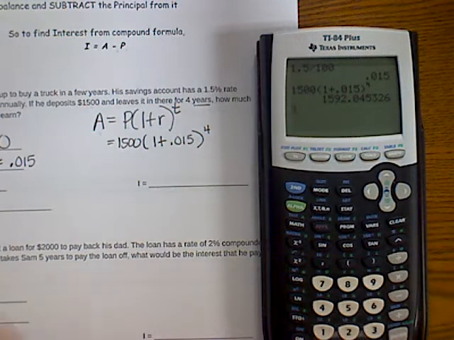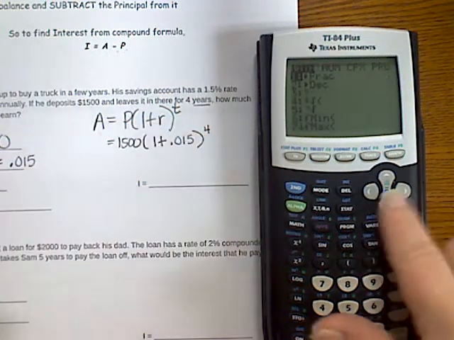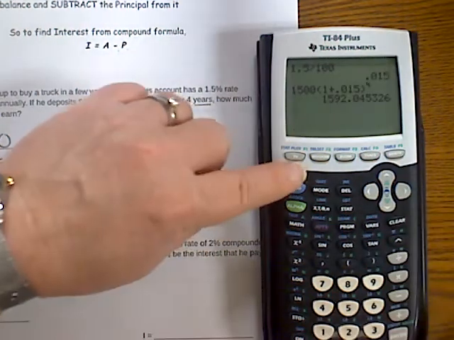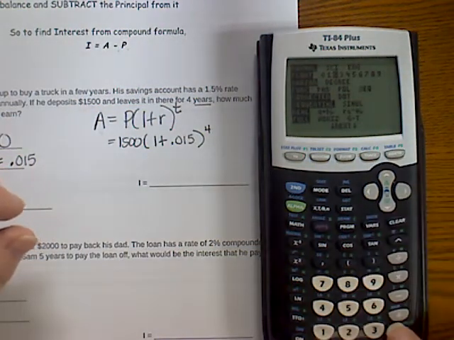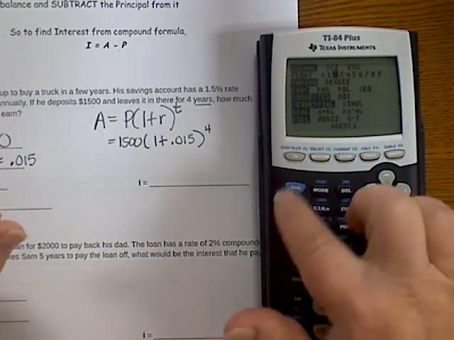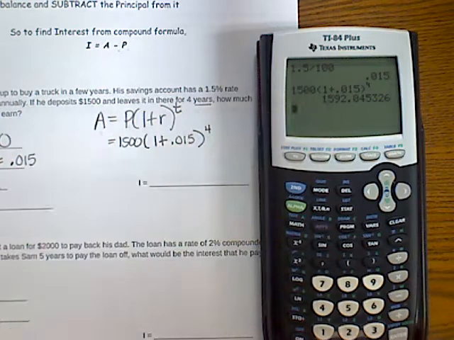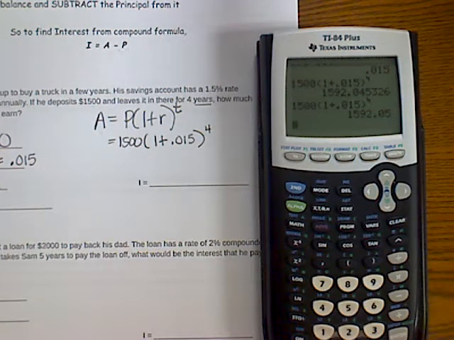Ooh, now this doesn't round it like money, does it? So what can I do if I don't know how to round? I can go to mode. I'm sorry, I hit the wrong button. I can go to mode, come down and highlight 2 and hit enter. Hit second and quit. Now I have this big long number on here. If I just hit enter, it's going to round it. Look at what it did.